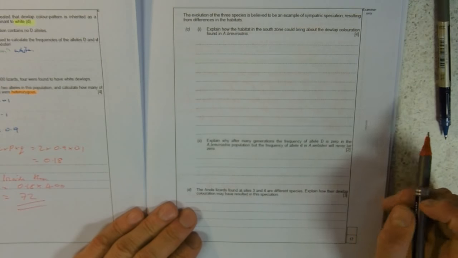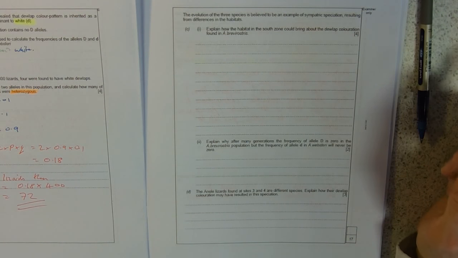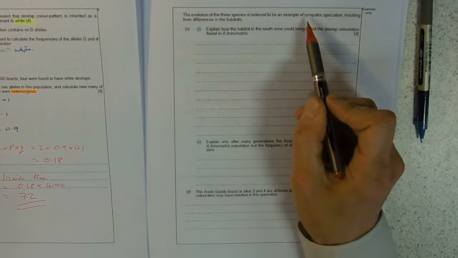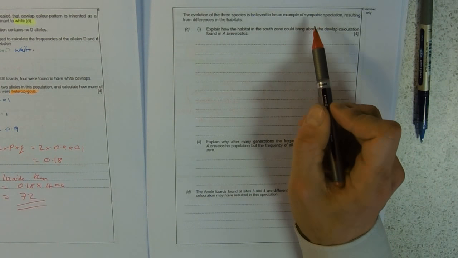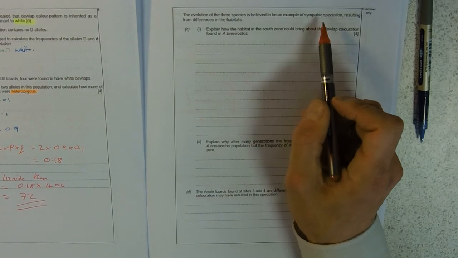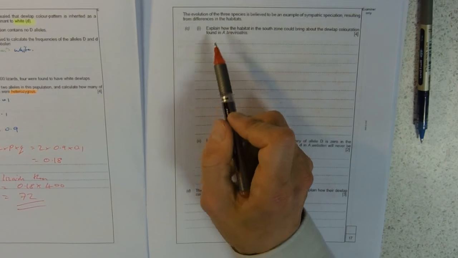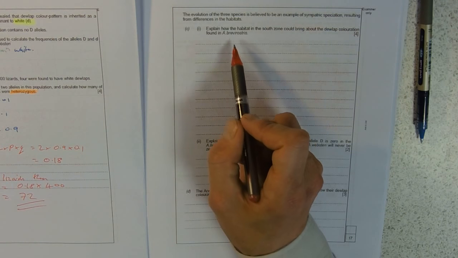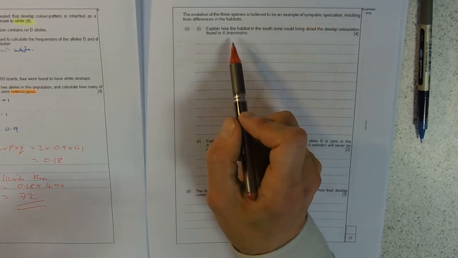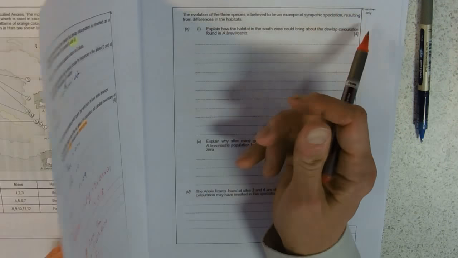Right, last page of this question. And the evolution of these three species is believed to be an example of sympatric. So when you say sympatric, same place. Sympatric, same place. So it's going to be our behavioural kind of speciation rather than geographic. And it says differences in habitats. Explain how the habitat in the south could bring about the dewlap coloration found in A. brev. Right, well, A. brev, what is it?